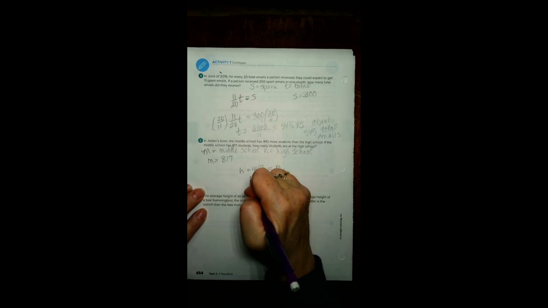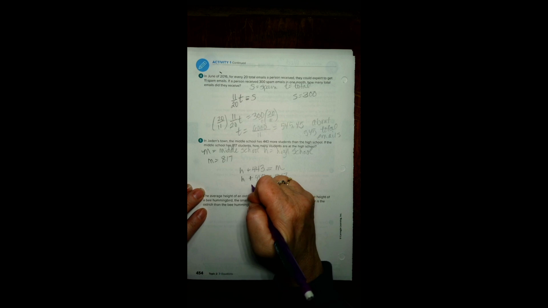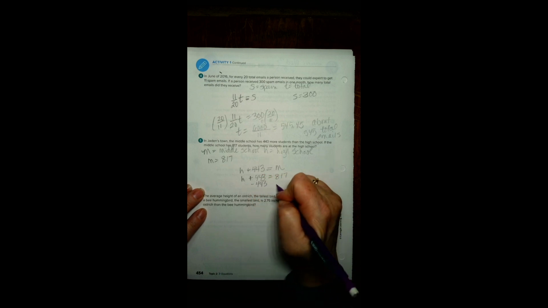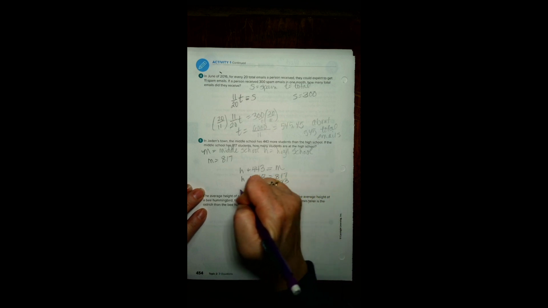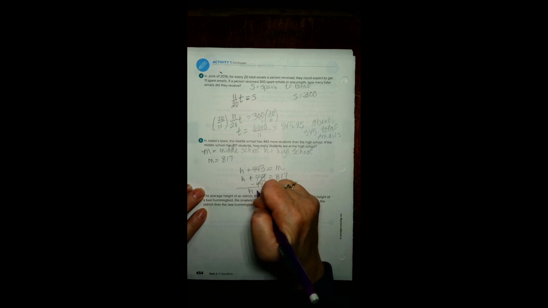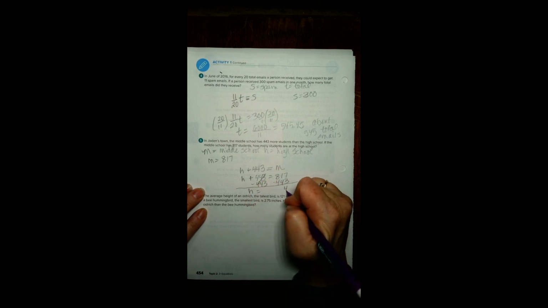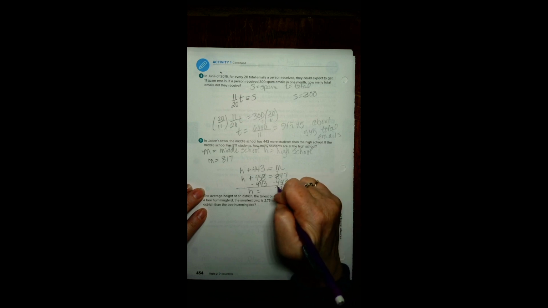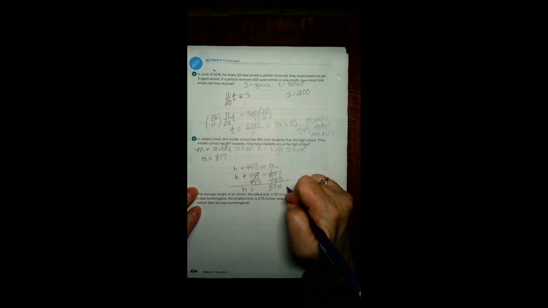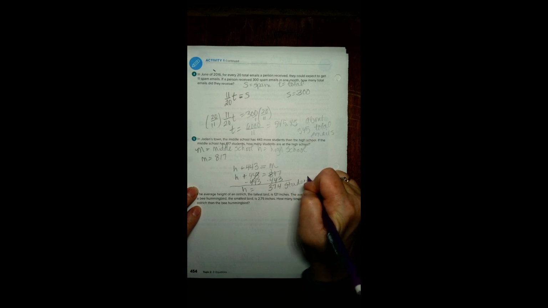So subtract 443. So our high school count is 374 students in the high school.